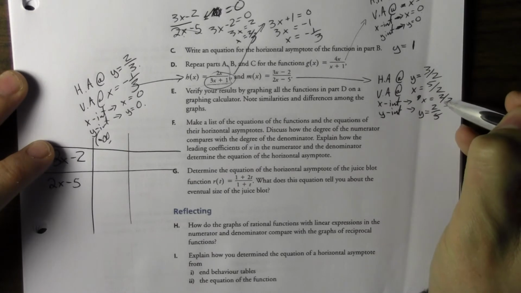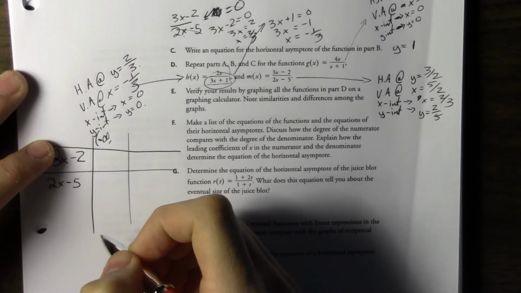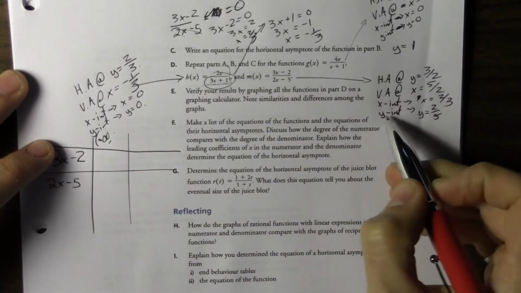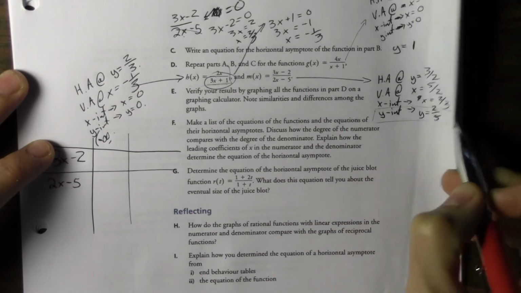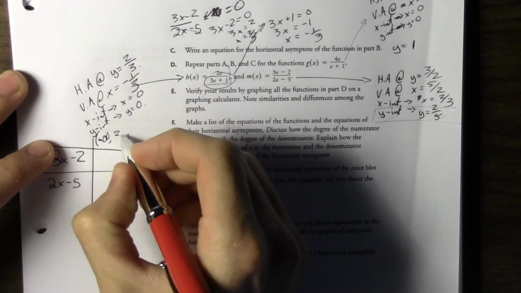So not this one, not this one. It's going to be 2 over 5. Oh wait, sorry. 2 over 5 is a y-intercept. We don't consider this one. So it would be 2 over 3.